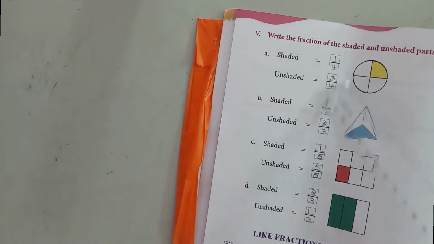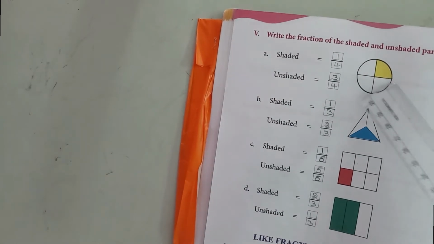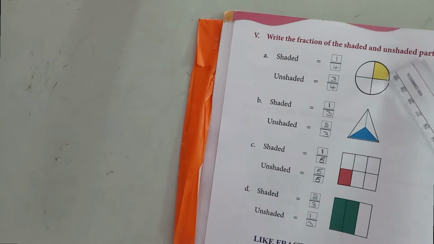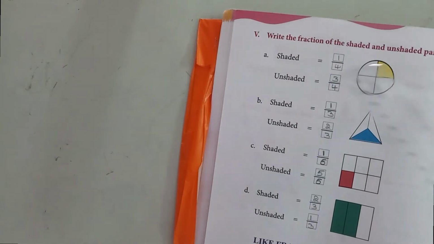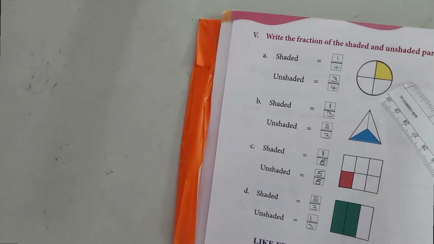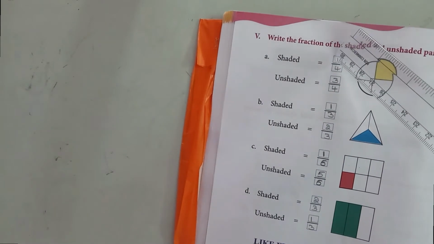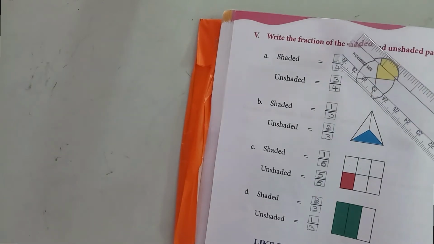See here, in a whole, which part has been colored? How many parts are being colored in yellow? Only 1 part. So write 1 by 4. How many parts are there? Total 4 parts in a whole. So 1 is colored in yellow.